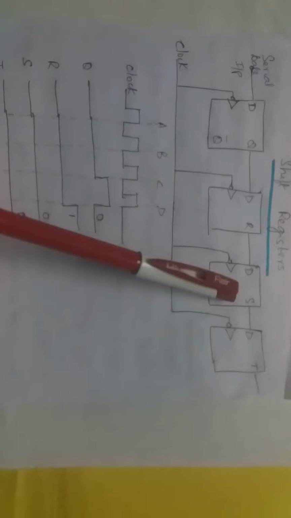At the third clock cycle, at the negative edge of the clock, what happens? You're applying a 1 over here. So 0 over here is shifted to T, 0 of R is shifted to S, 0 of Q is shifted to R, and 1 is shifted to Q. So you have a high over here, and low over here, and low over here.